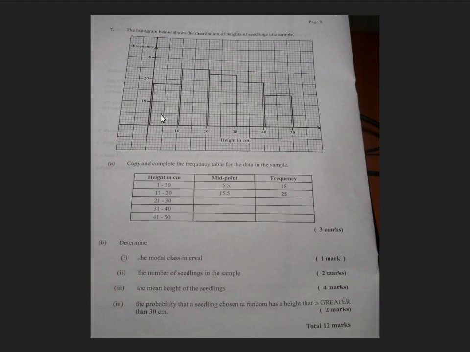The first bar represents the interval from 1 to 10, the second bar from 11 to 20, the third bar from 21 to 30, the fourth bar from 31 to 40, and the fifth bar from 41 to 50.